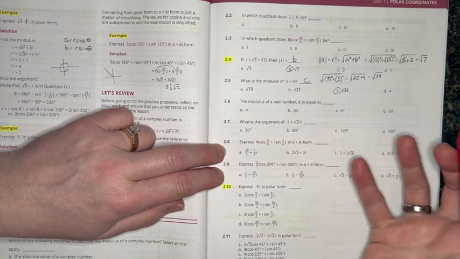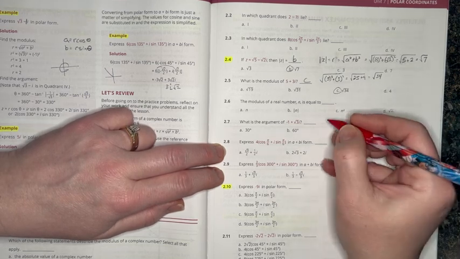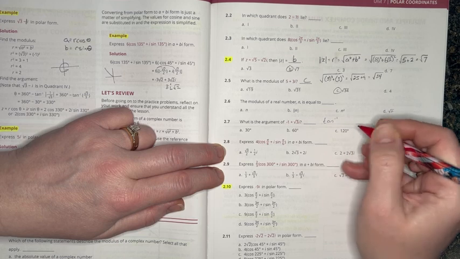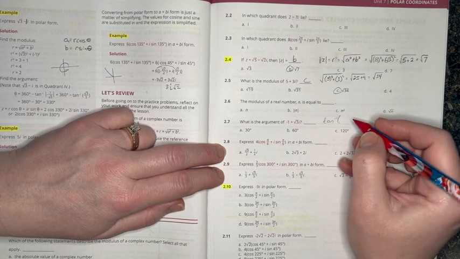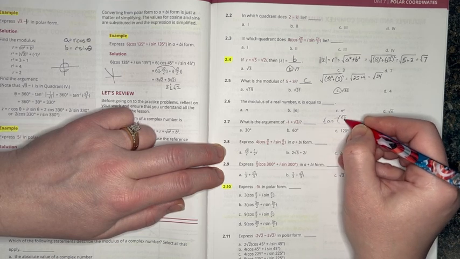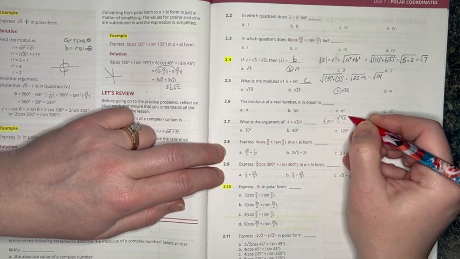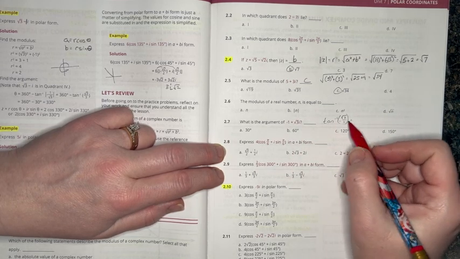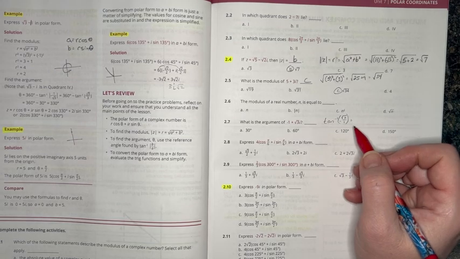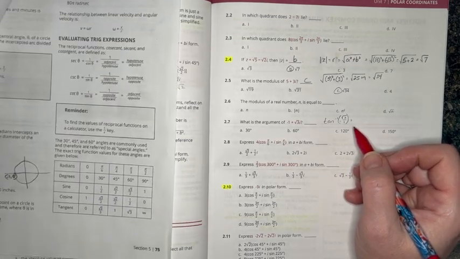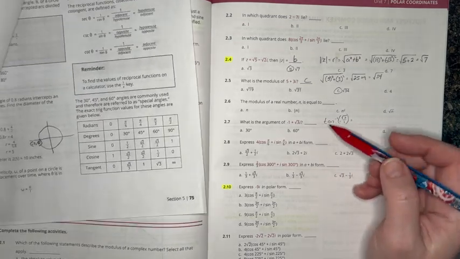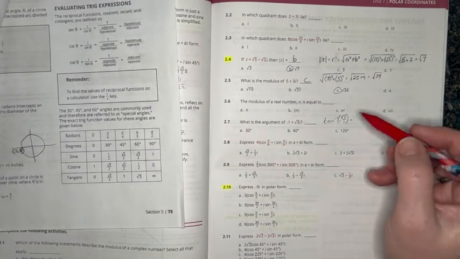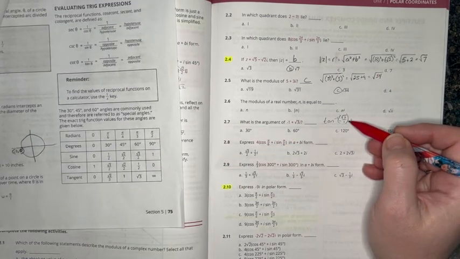Remember, the argument is theta. When we're solving for theta, we're going to take the inverse tangent of b over a, or the square root of 3 over -1, because this is a negative. That's going to give us the tangent of what? Negative square root of 3. So going to our chart, here's our square root of 3. It's at 60 degrees. So this is saying negative 60 degrees.